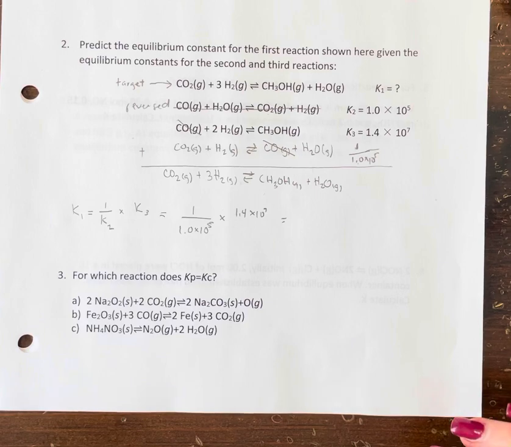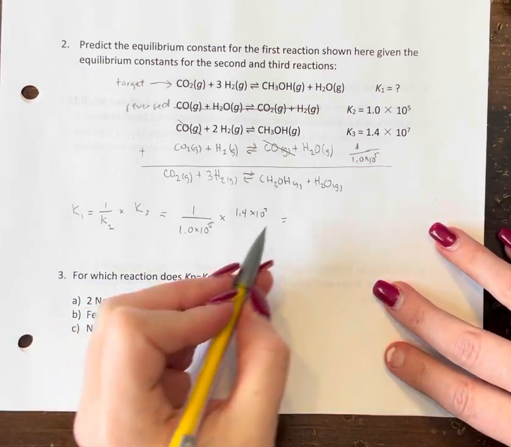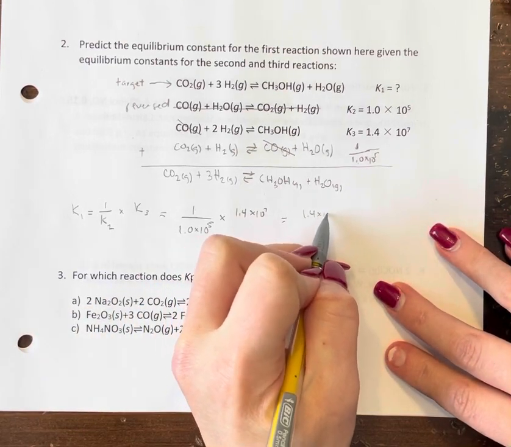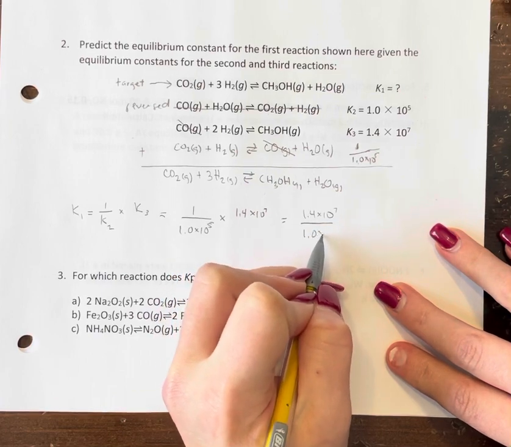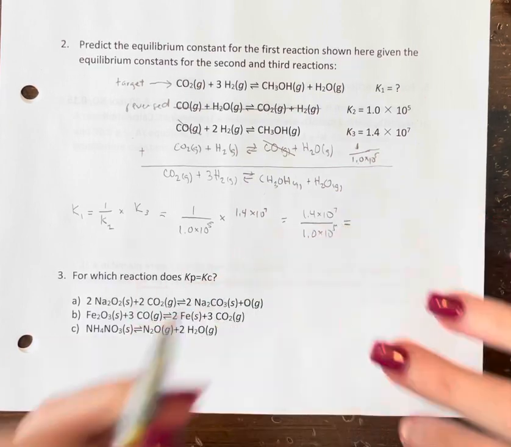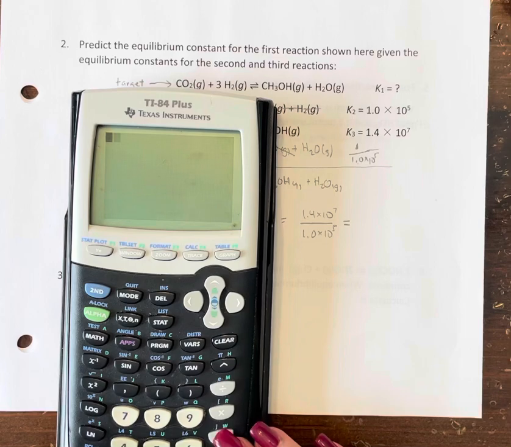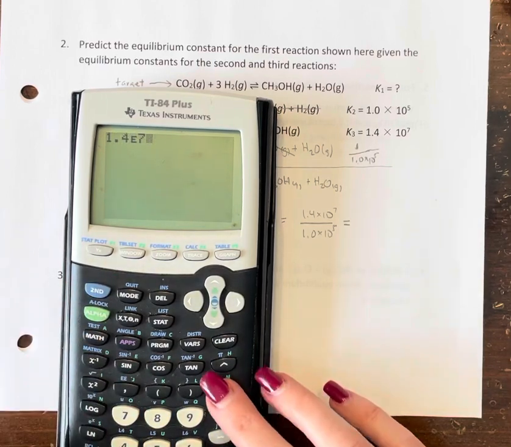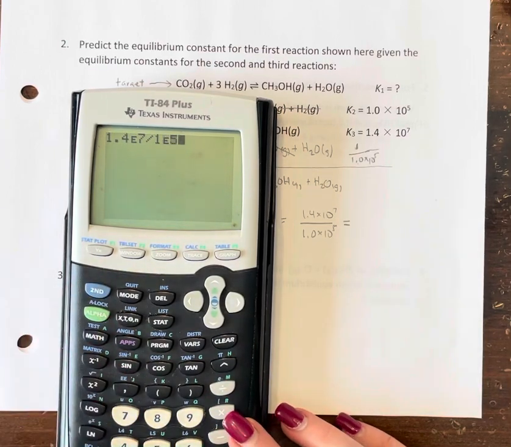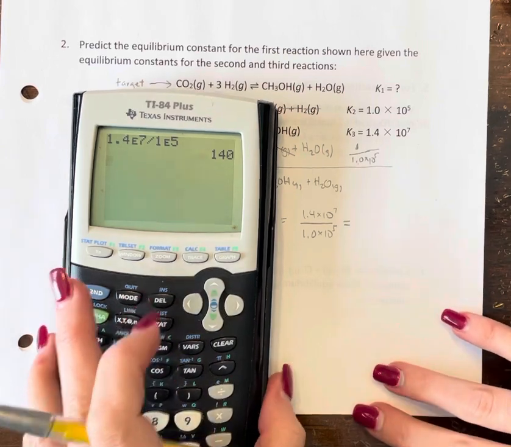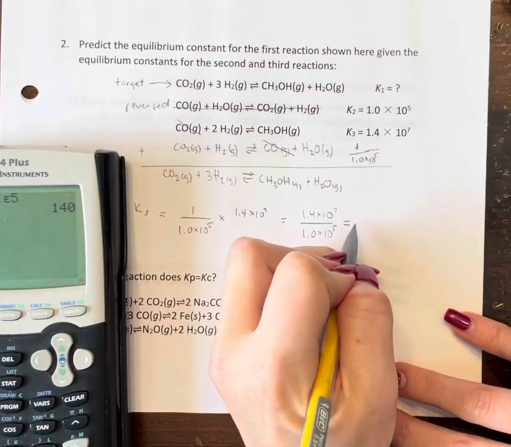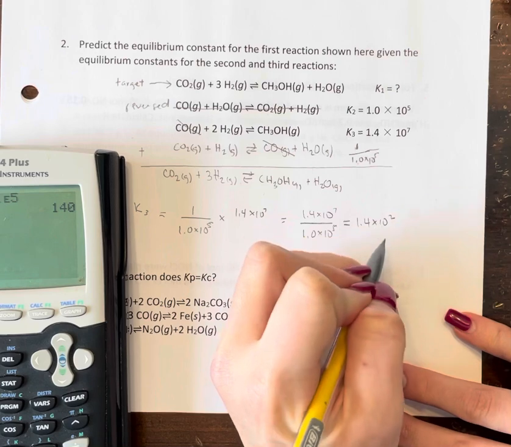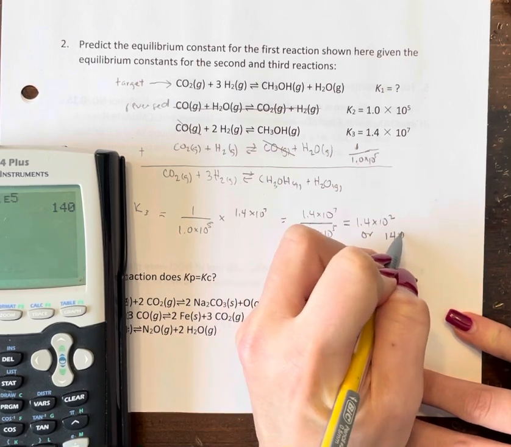If you're really good at exponents here, you would say 1.4 times 10 to the 7th over 1.0 times 10 to the 5th. You can probably do this in your head, but if you can't, let me show you on the calculator. Divided by 1 times 10 to the 5th. So if you do this with exponents, you would get 1.4 times 10 squared, or normal people call it 140.